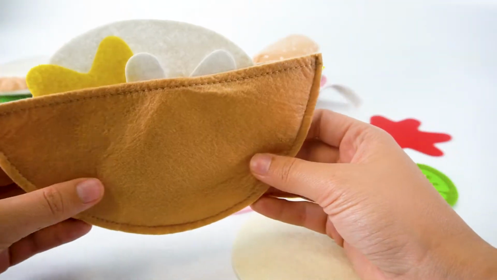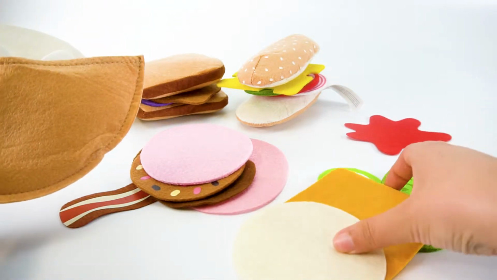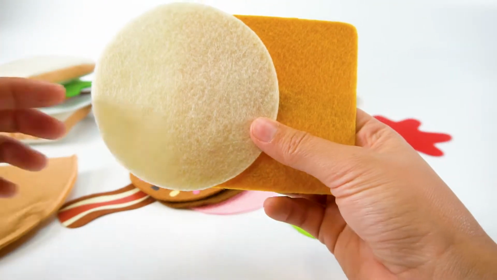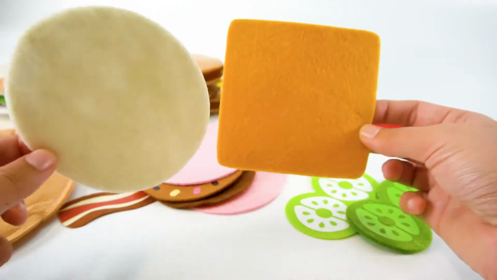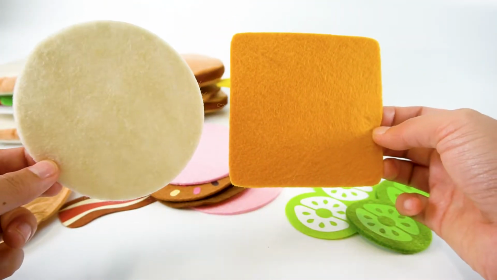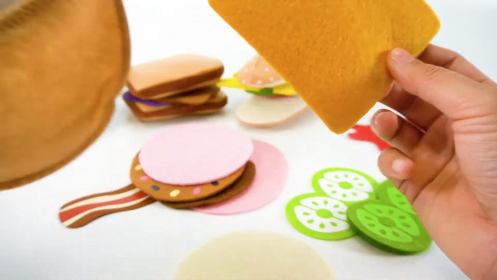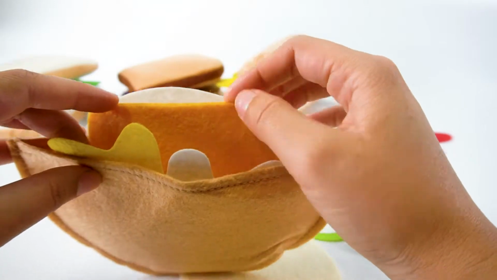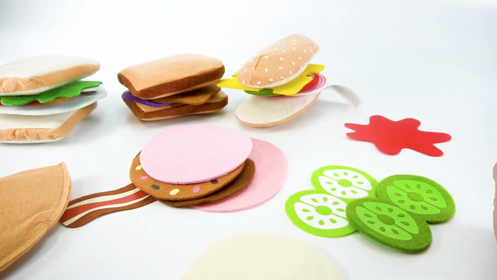Whoa! All right, now let's add some cheese. We have 2 cheeses left to choose from. We can do provolone or American cheese. Which one do you like best? I like American cheese. Let's add it to our sandwich. All right, we have a few more things to add.